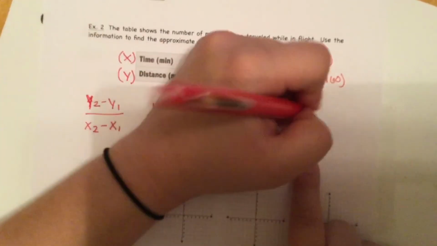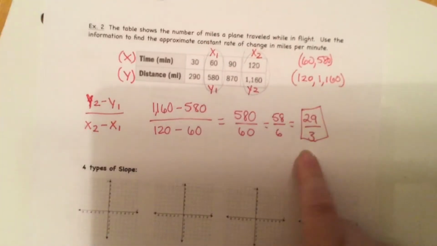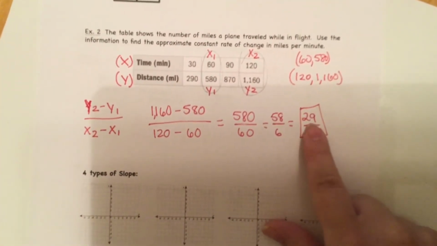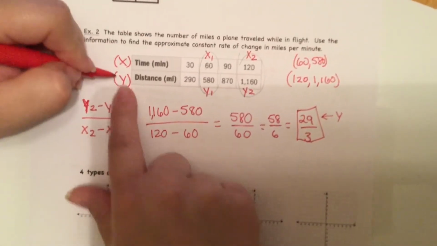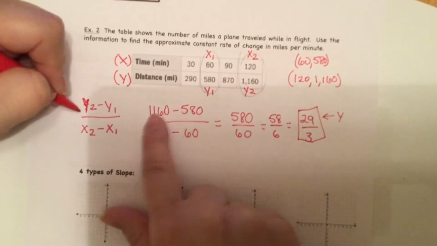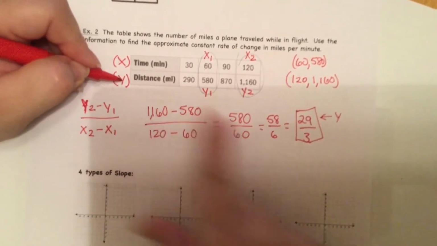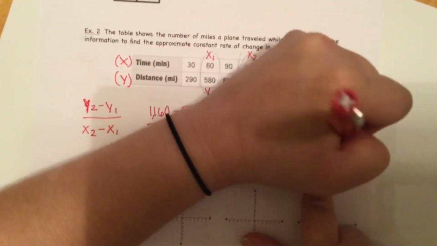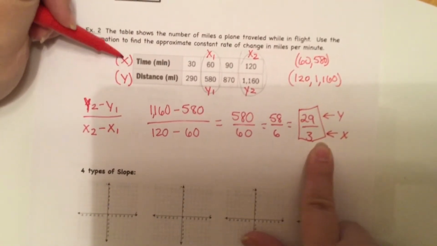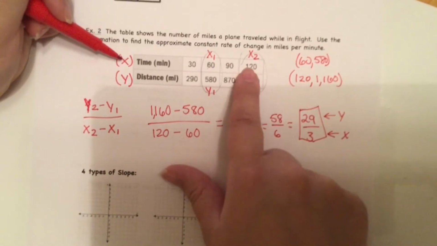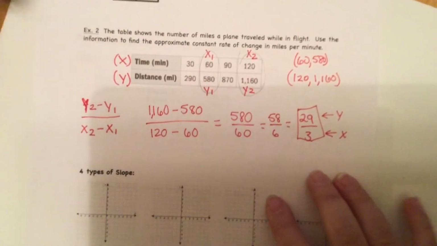Now, what would happen if I was asked to explain what this slope meant? Well, my 29 represents my y. Remember that? Because this is my change in y on top. So that represents my distance. And my 3 represents my x, okay? That represents my change in x's.